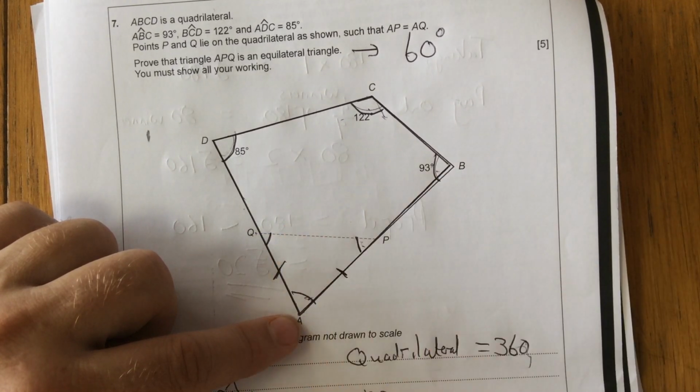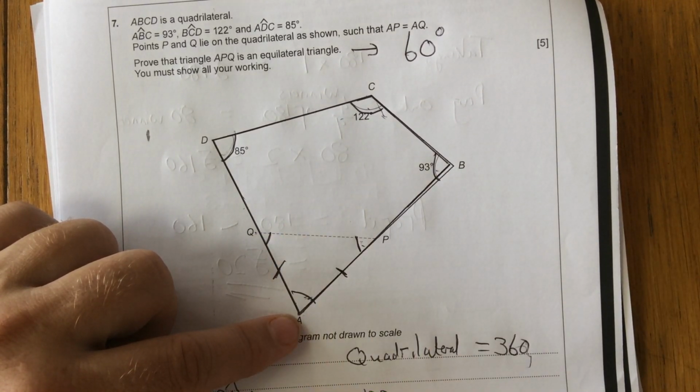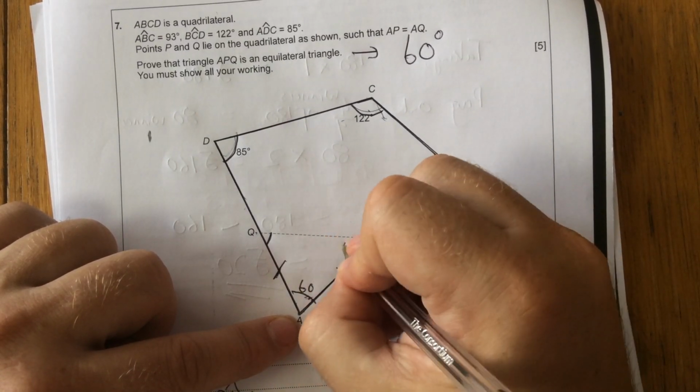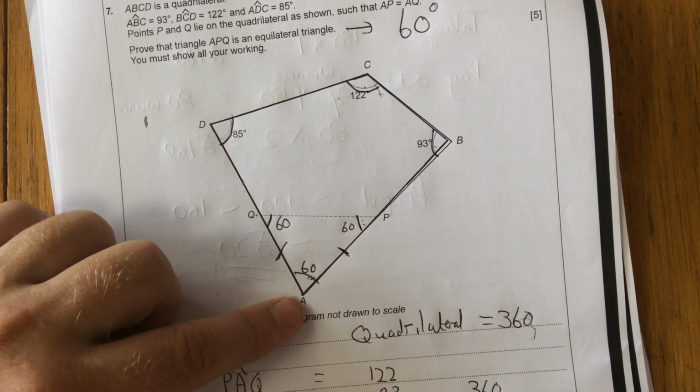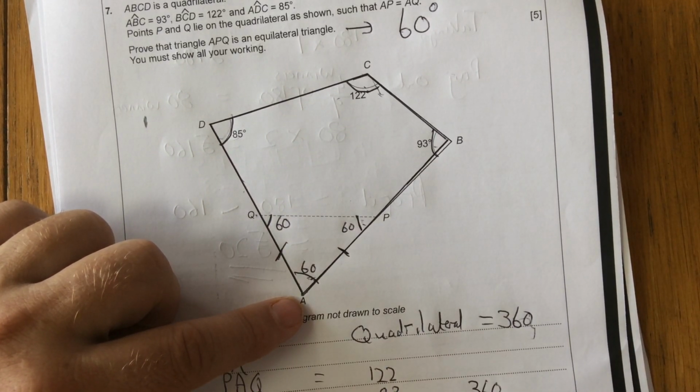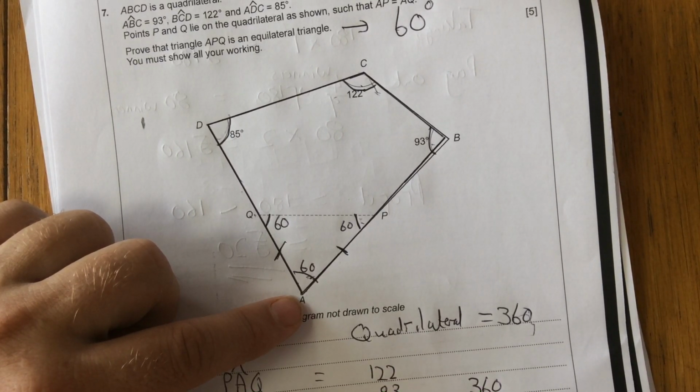And because they're both the same, you divide it by 2. So 120 divided by 2 is 60 degrees, and that shows that it's an equilateral triangle because all three angles are 60 degrees.